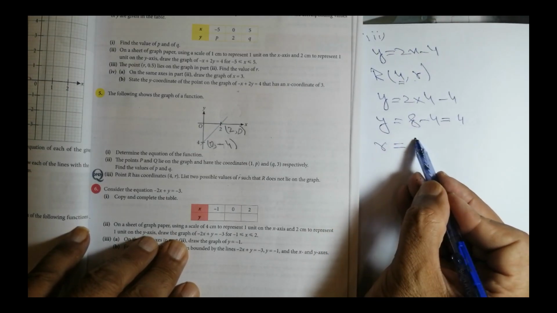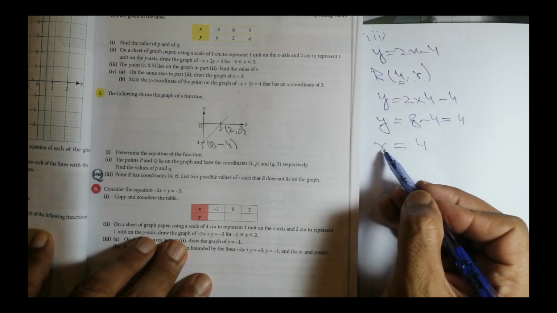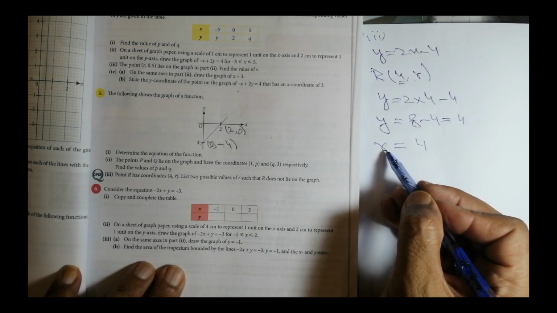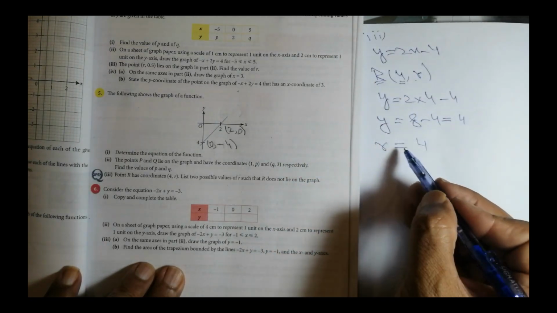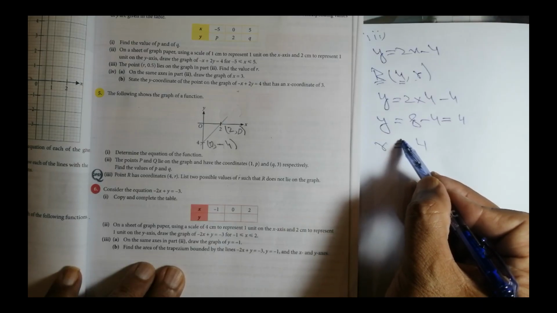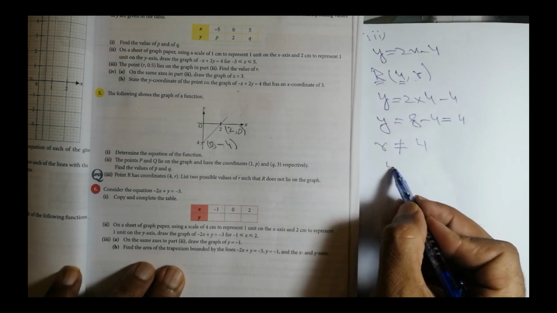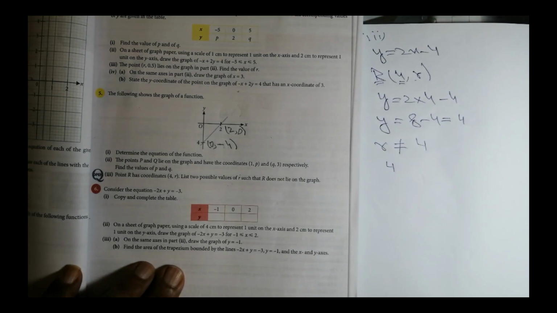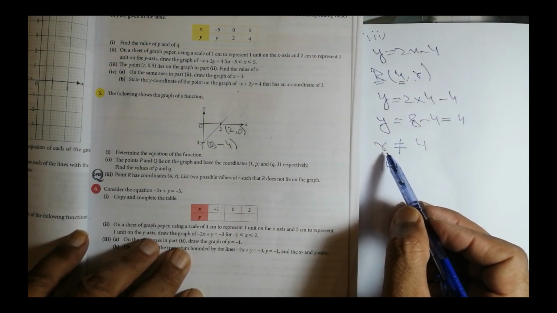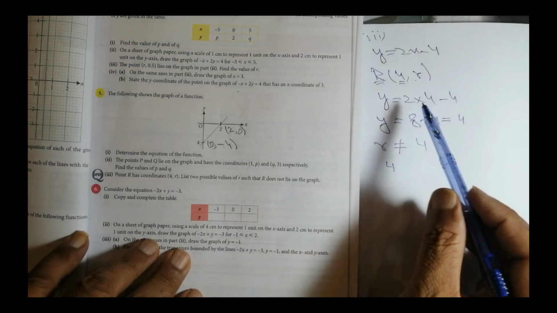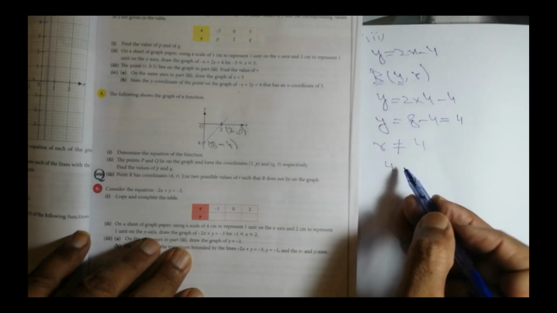If r equals 4, the point will lie on the line. For the condition that point R should not lie on the line, r should not be equal to 4. So what should be the value of r?